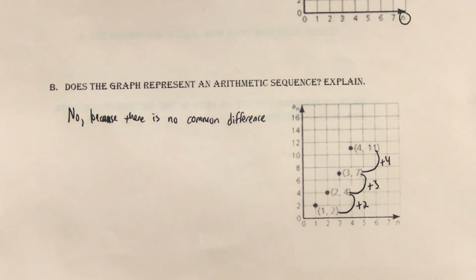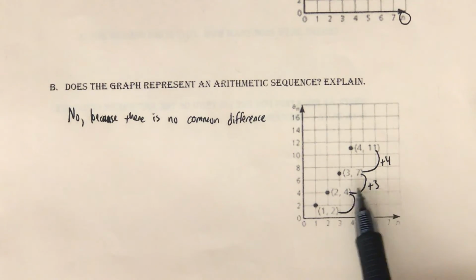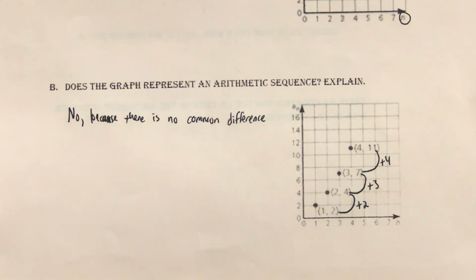Now, you may be saying, well, it was kind of following a pattern. Yeah, it was kind of following a pattern. Plus 2, plus 3, plus 4. So every time it increased in the order, it increased by 1 more than it did the time before. And that's a pattern, but that doesn't make it an arithmetic sequence. To be an arithmetic sequence, you have to increase by a common difference. They have to constantly be changing by a common number, and these are not.